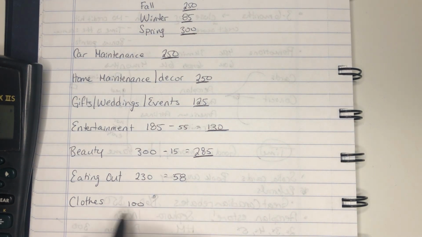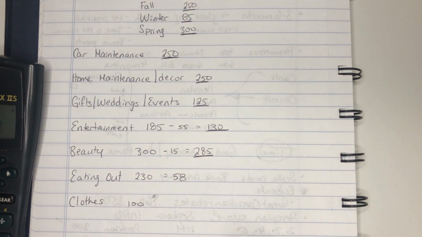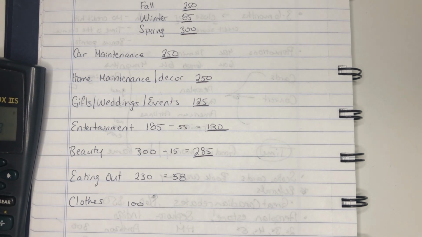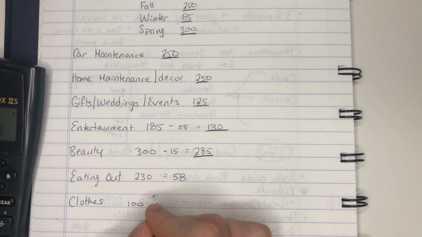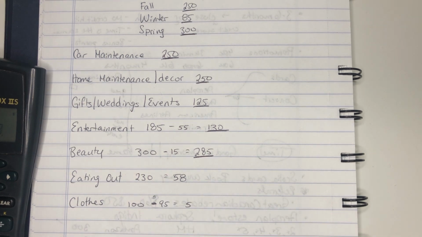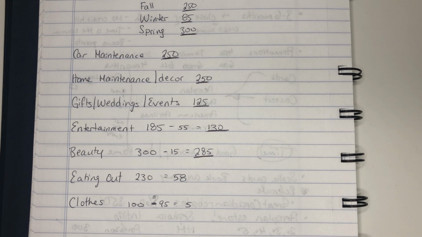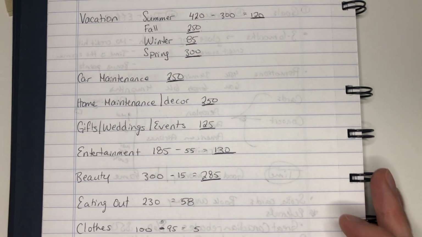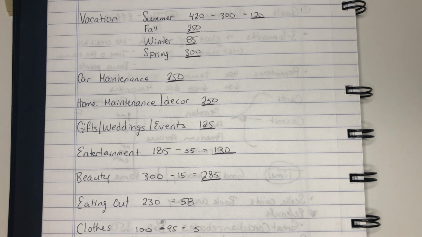And then for clothes, I have $100. I literally spent $100. I went to return stuff and then I bought more stuff. And it ended up netting, I think, about $105. However, I'm going to be returning one of the products, which was $15. So that's a net of $95. So I have literally $5 left in that bucket. I have spent quite a bit of money, but again, that's why all of this is here.